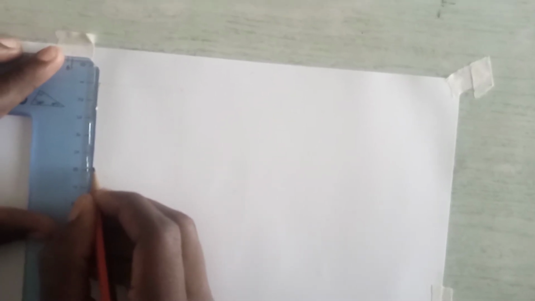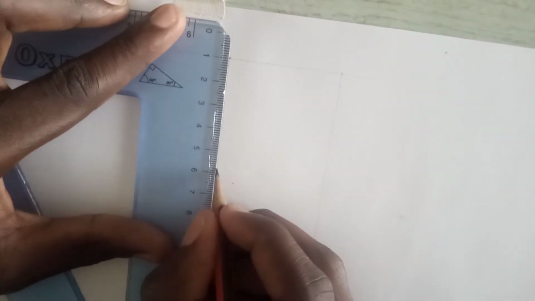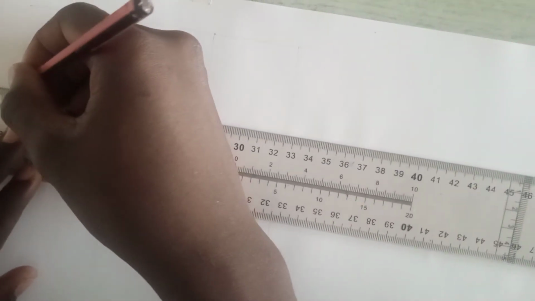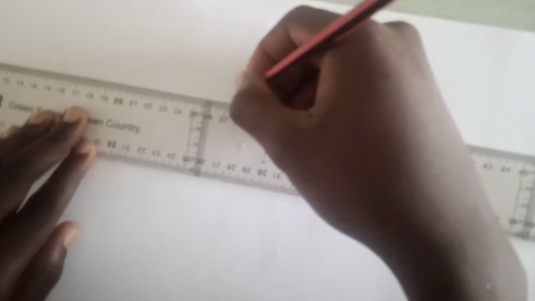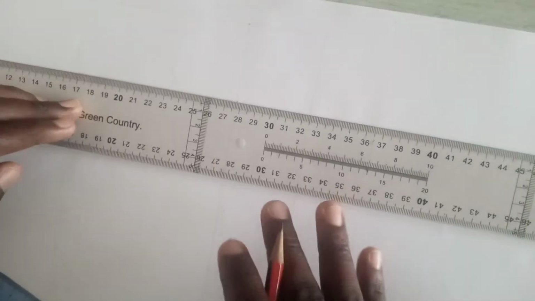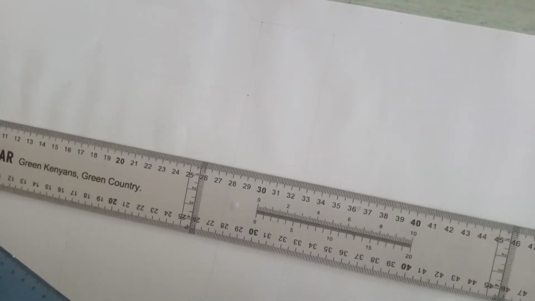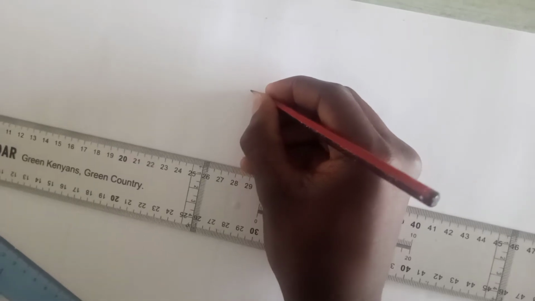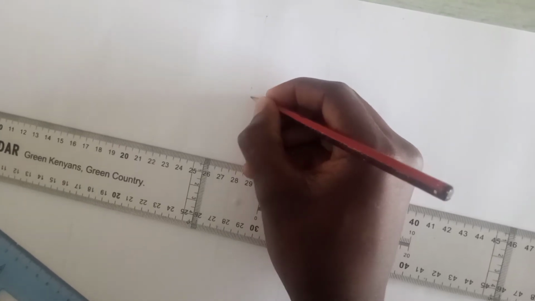48 millimeters. This is where my 48 millimeter mark is. So that is where my first flight will be. So I'm going to draw a line joining to that. Basically, under normal circumstances, we are going to have a space between the first flight and the second flight.